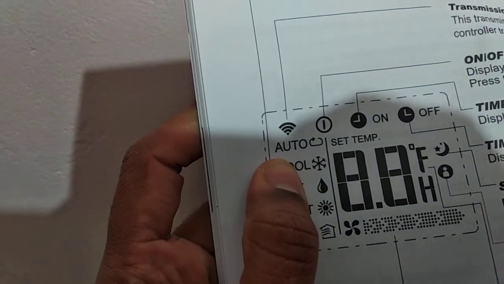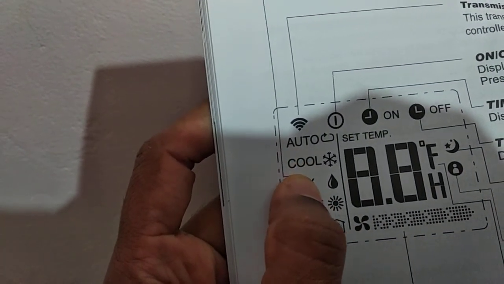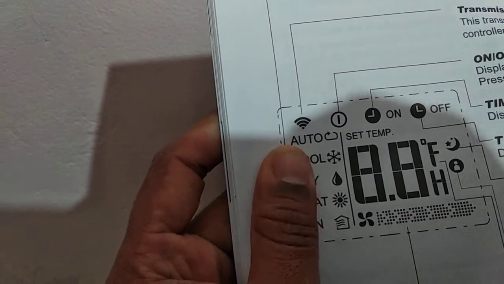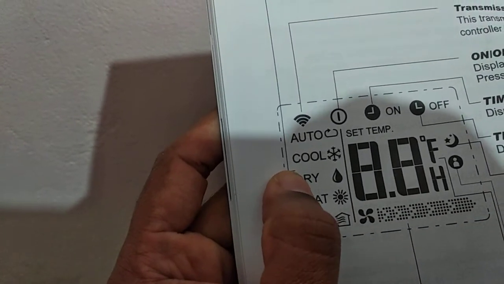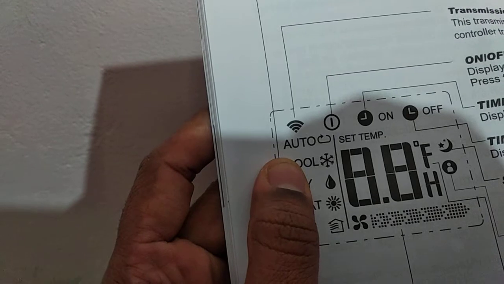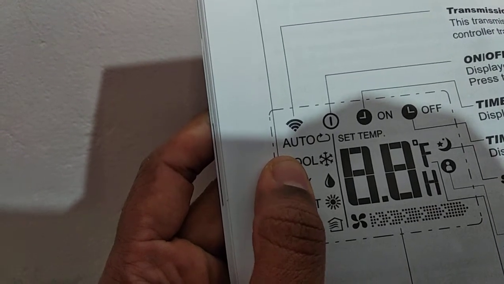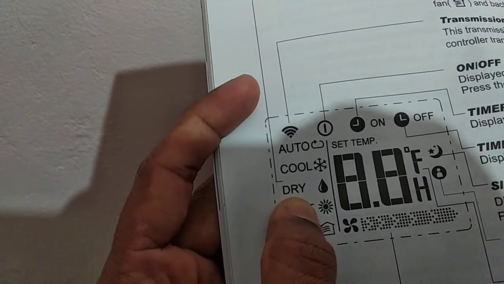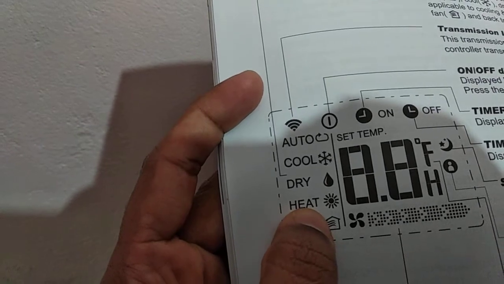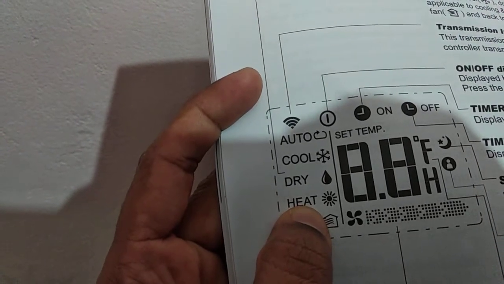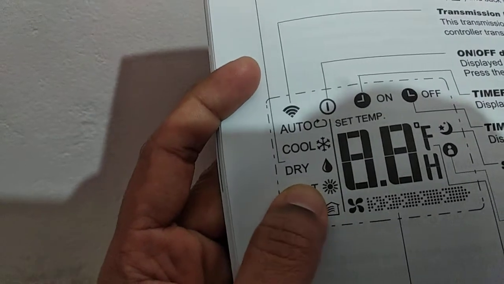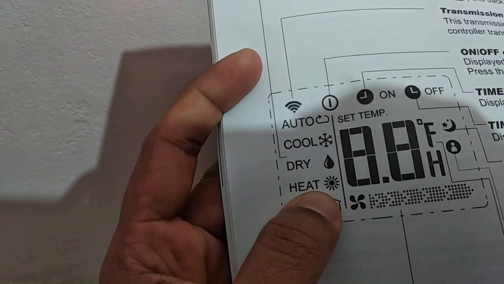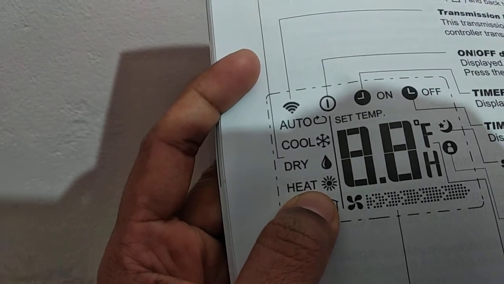Next, auto mode: auto, cool, dry, heat and fan. These are all mode displays. They display the current operation mode, including auto, cool, dry, heat. Heat is only applicable to all-weather ACs. You must always check your AC catalog to see whether this mode is there or not.